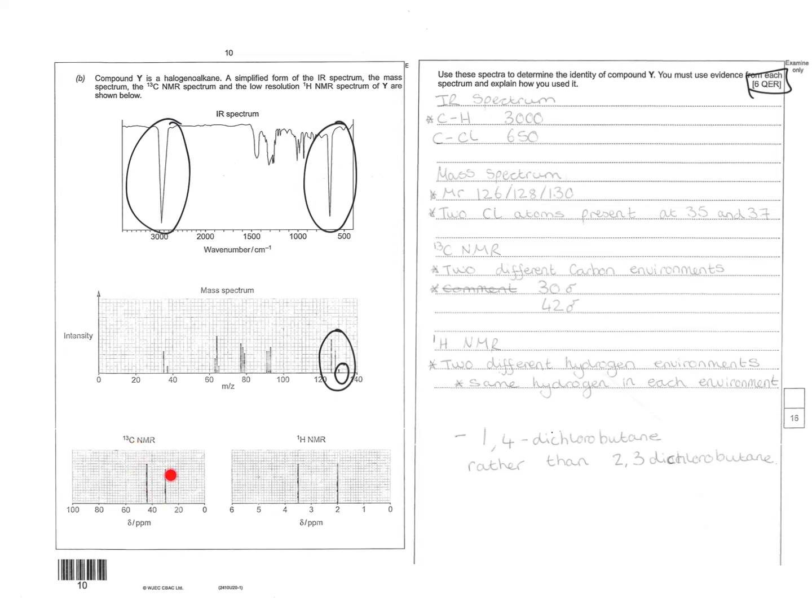Carbon groups then, there are 2. You get a mark for just saying there's 2 different carbon environments, okay? 1 mark for saying 2 different hydrogen environments, okay? Look up their numbers, okay? And then work out kind of what they are. Saying hydrogens in each environment, because they're exactly the same number of hydrogens, okay? So it's got to be 1 for dichlorobutane rather than 2, 3, just thinking about the structure of it.